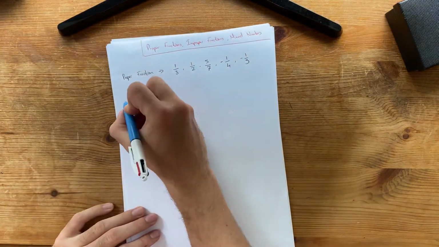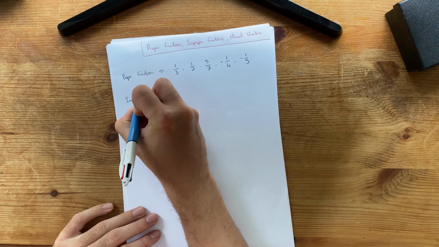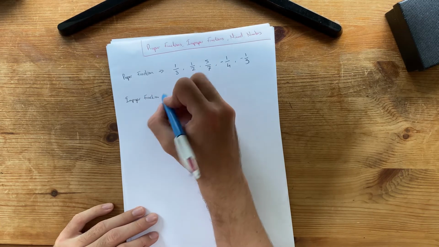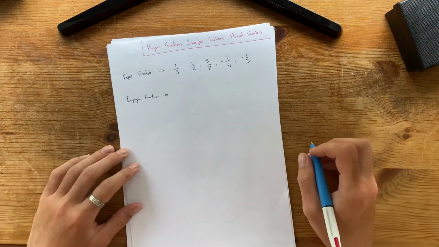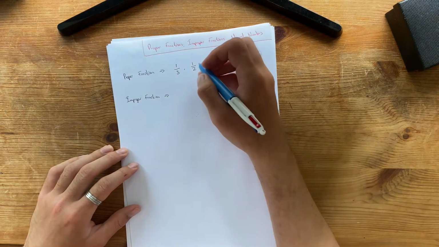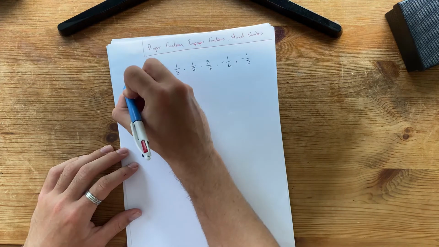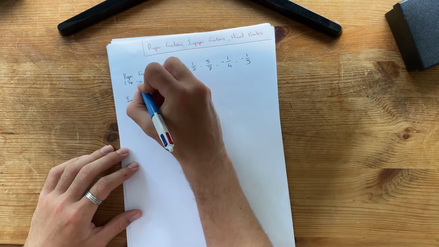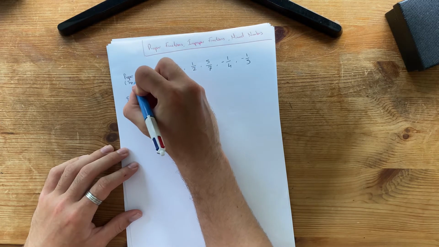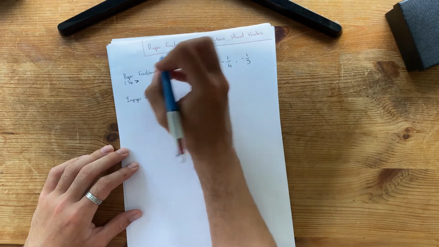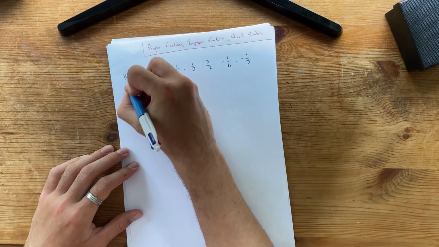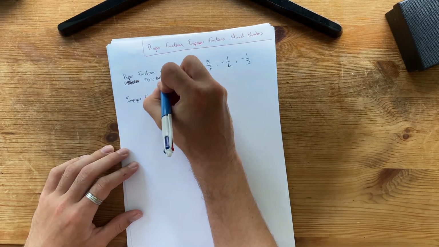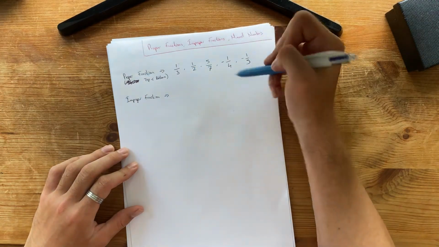Very simple. Improper fraction is where it's always going to be equal to or greater than 1. Sorry, I forgot to write up here that the top equals or is greater than. No, sorry, that's wrong. I'm going to confuse myself. For a proper fraction, the top is less than the bottom. So the top number is always less than the bottom number.